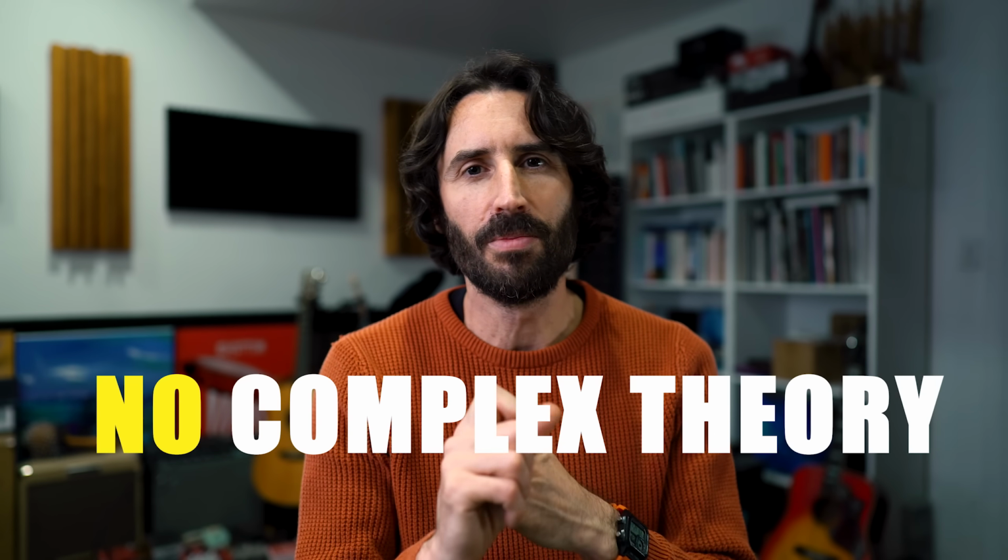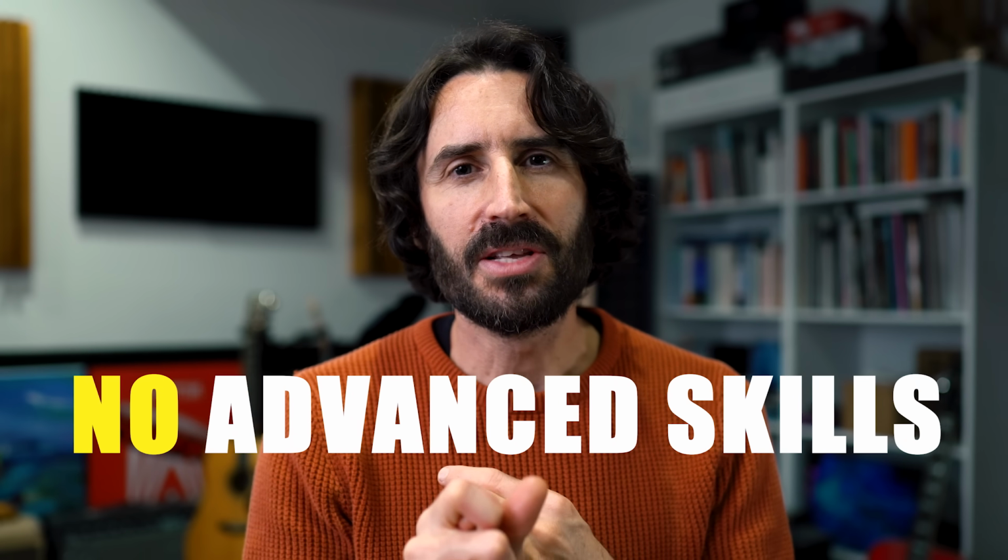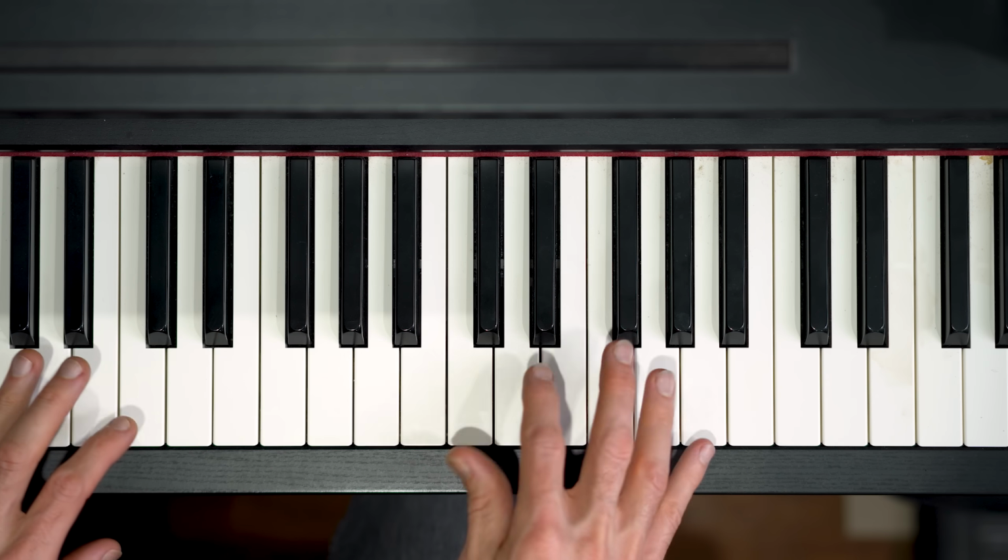Believe it or not, there is a way of writing melodies that requires no complex theory, no experience, and no advanced skills on an instrument. Not only that, this way of writing melodies is so much fun and feels so creative. I guarantee it will be a game changer for your songwriting. And we're going to start by taking the notes of a key and having a quick discussion about a really important concept, which is the idea that some notes in a scale are stable and some notes are unstable.